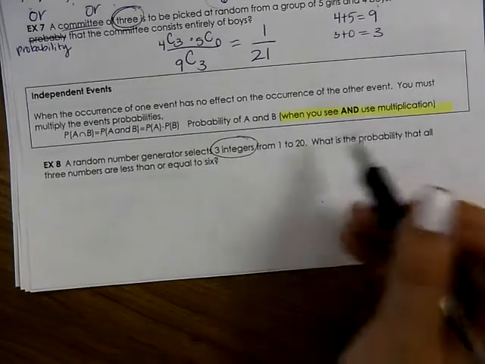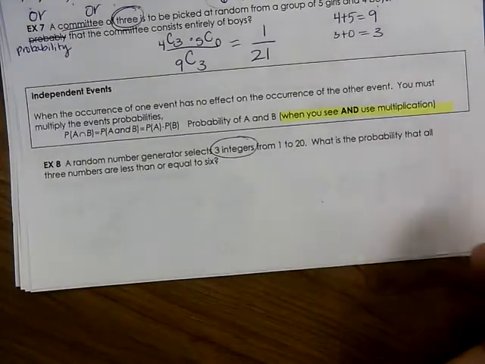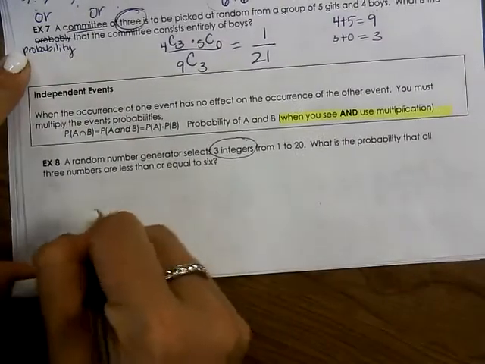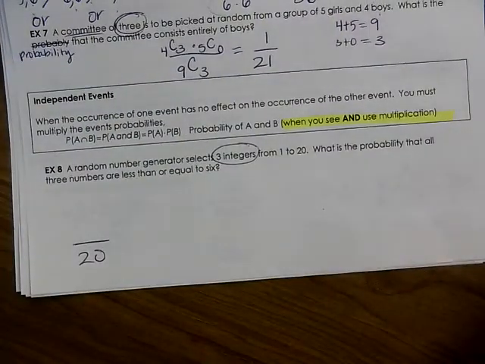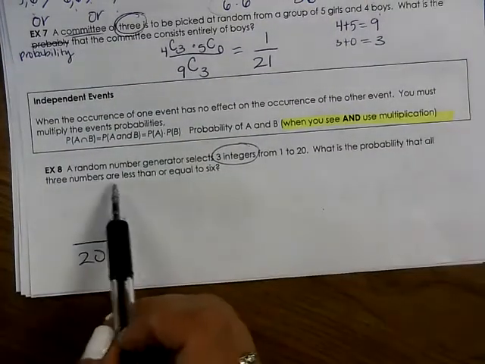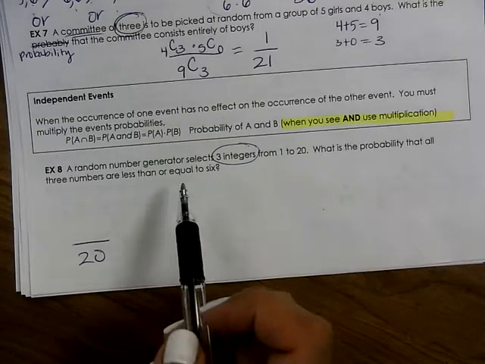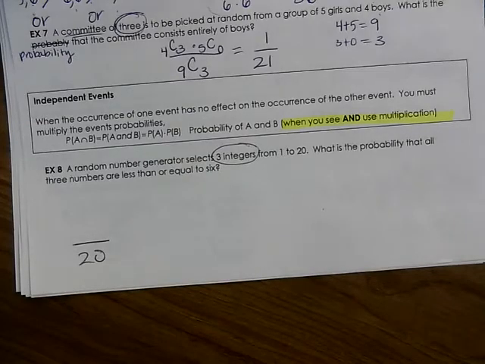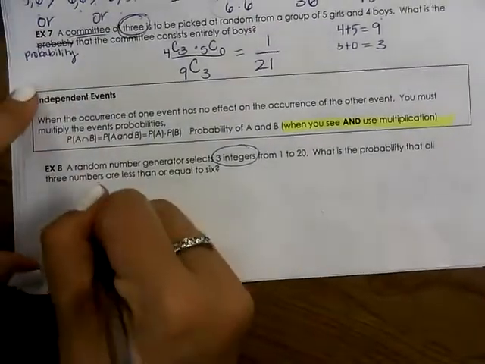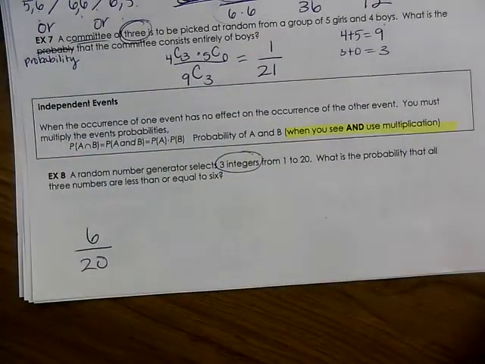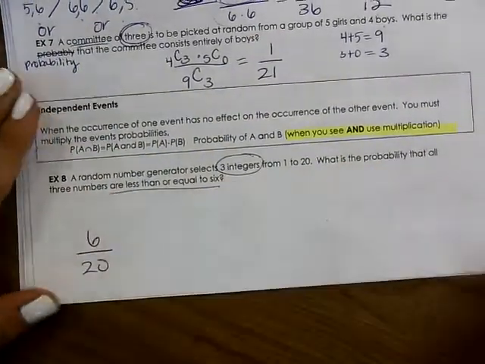There's 20 numbers. It's 20 minus 1 plus 1, so 20 numbers total to choose from. If we want a number that's less than or equal to 6, what does that look like? 6, 5, 4, 3, 2, 1, so 6 numbers. So 6 out of these 20 numbers represents the scenario that we want.